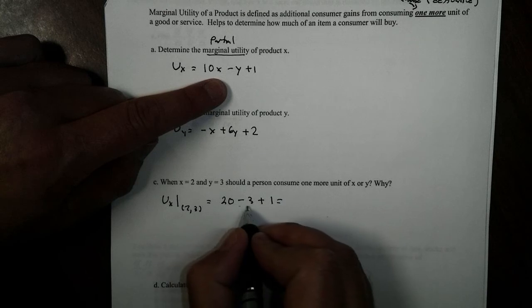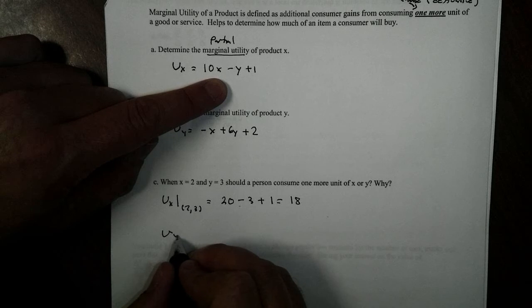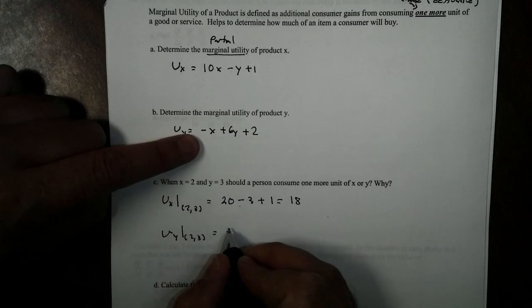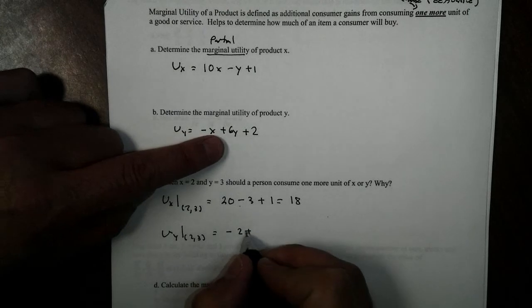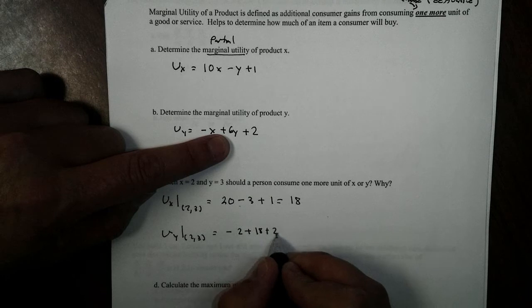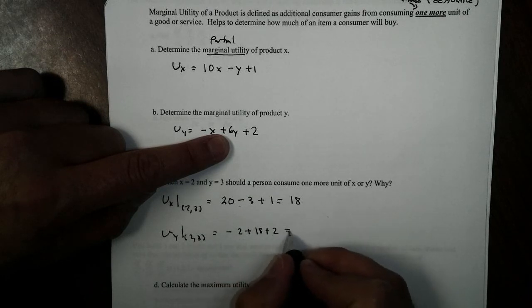So that's 17, 17 plus 1 is 18. And u_y at the point (2, 3) is negative 2 plus 3 times 6, which is 18, plus 2. So that gives me 16 plus 2, which is 18.